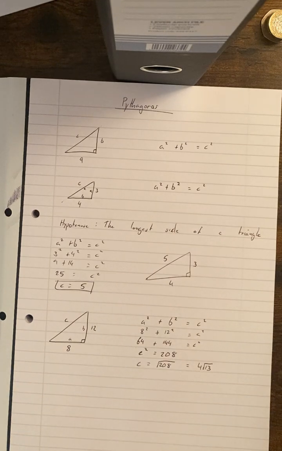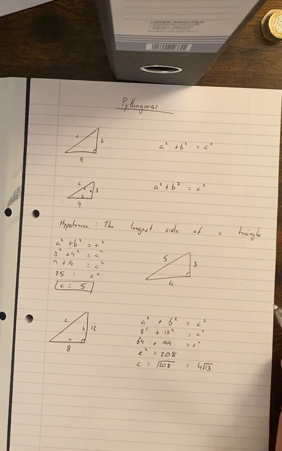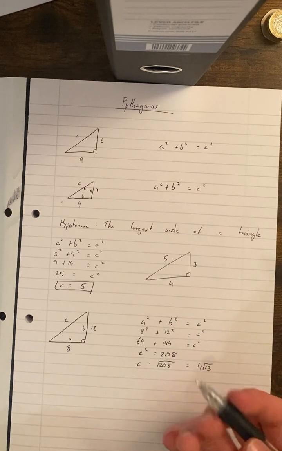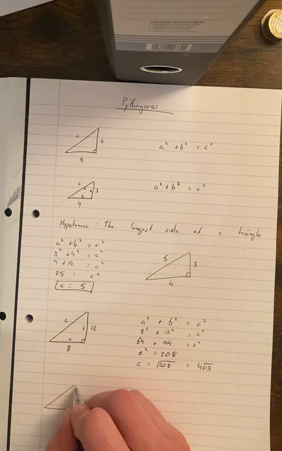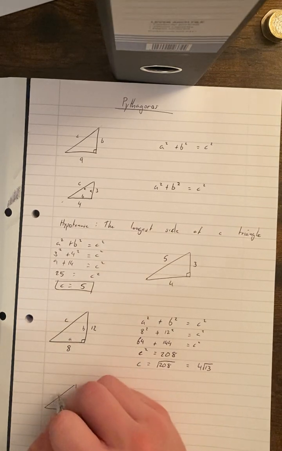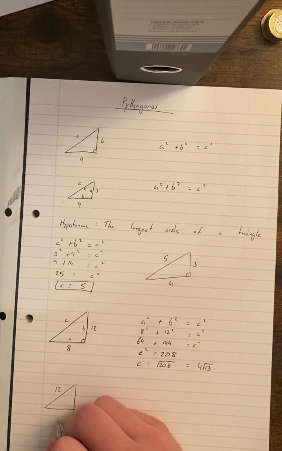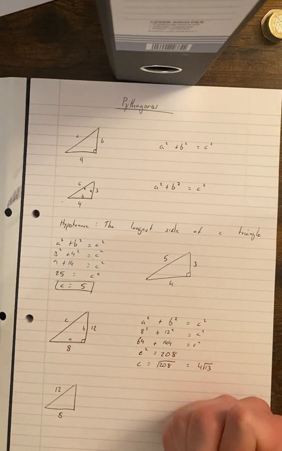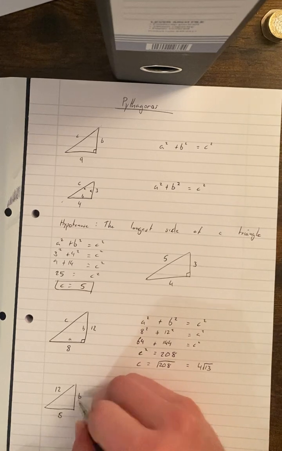Okay. Now, what you can also do is you can rearrange this formula, and you can use that to find other lengths of the triangle. So say I have an example here. Okay, there's my triangle. And I have this length of 12 and this length of 5. What is going to be my length B?